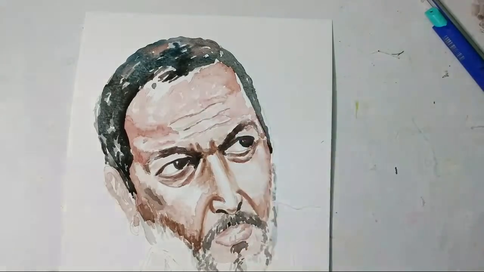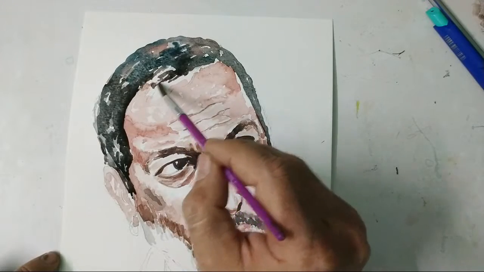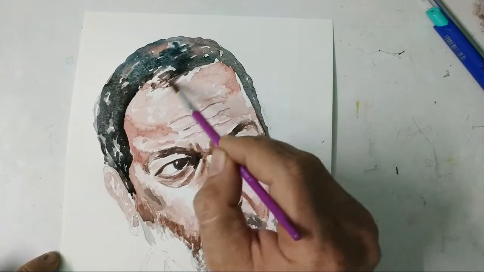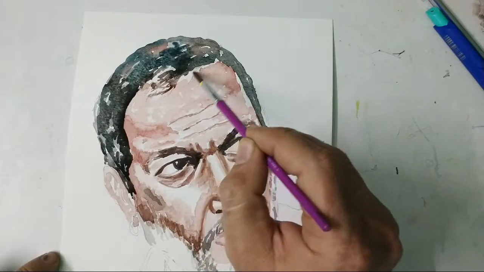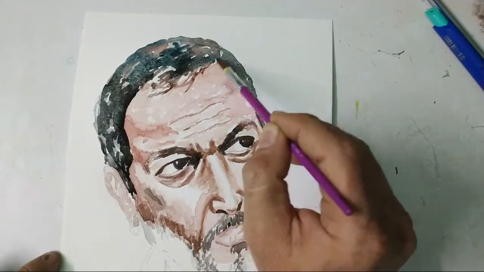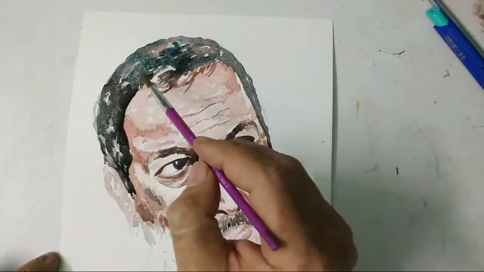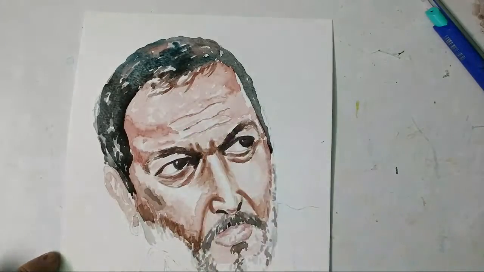We'll do it quickly. This is the area which I was talking about.